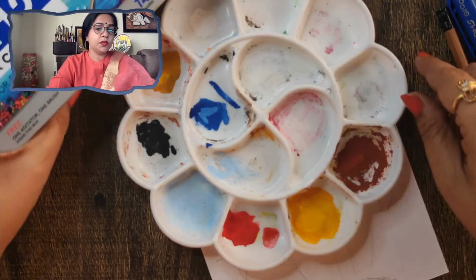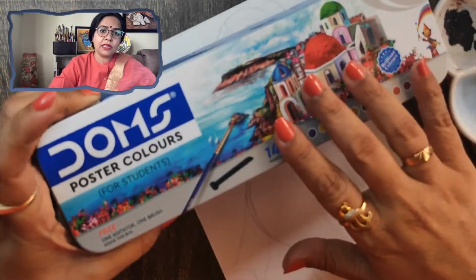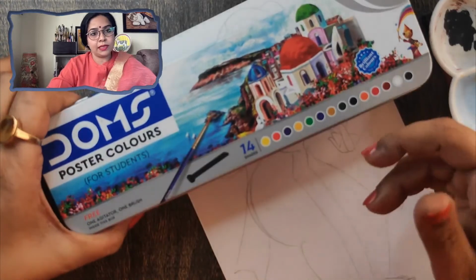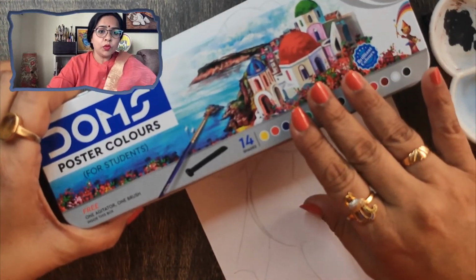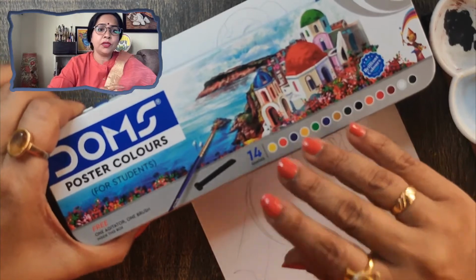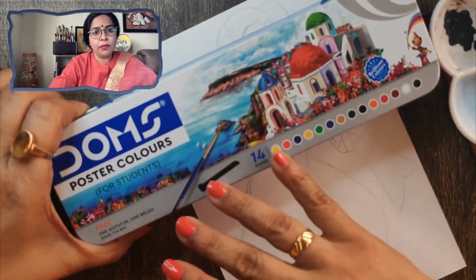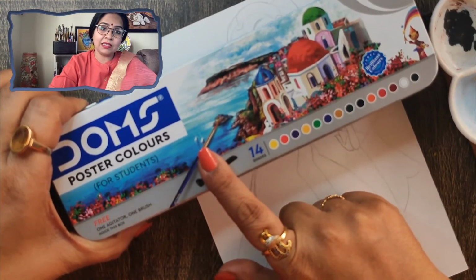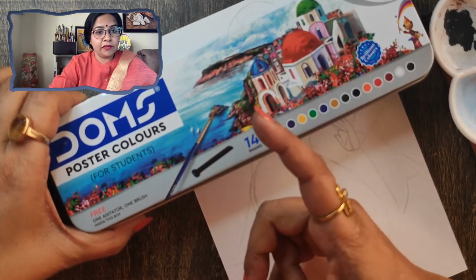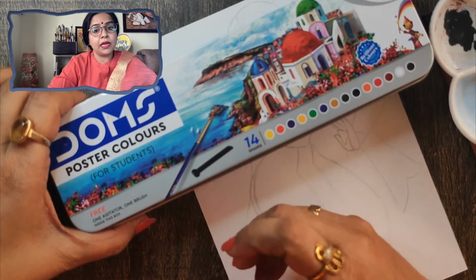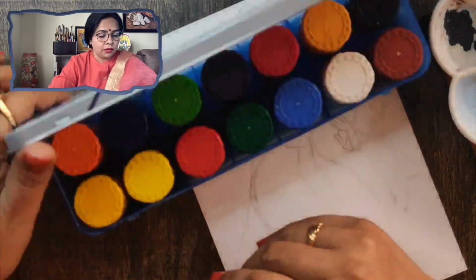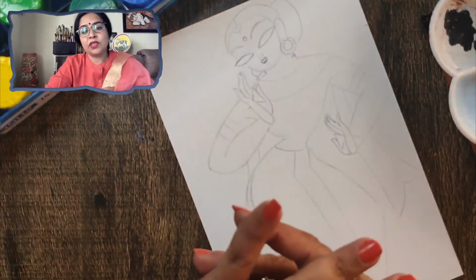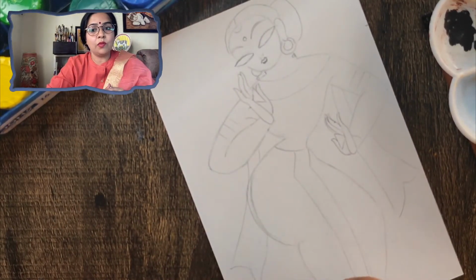I will be using DOM's poster colors, and I will show you how to fix the consistency and do your colors flawlessly, and how to work on your strokes as well, on a separate paper. It's not important that you take only this brand. You can take any brand. Poster colors I always recommend for folk arts because they don't reflect the light, they absorb it, and that's the beauty of these colors.